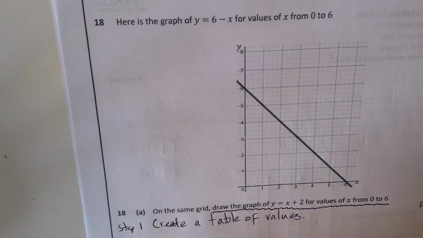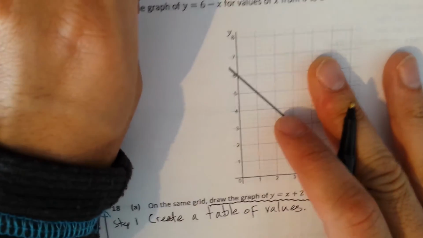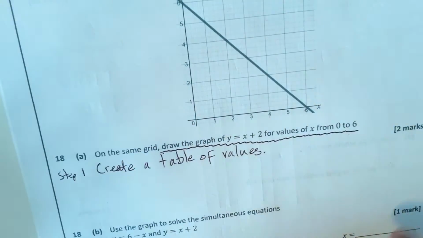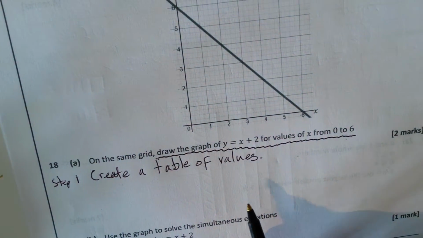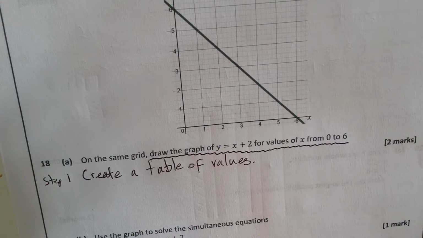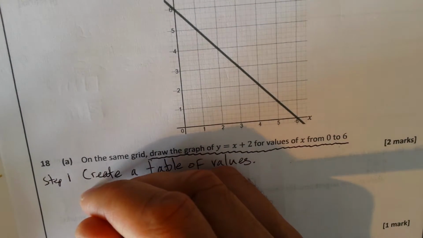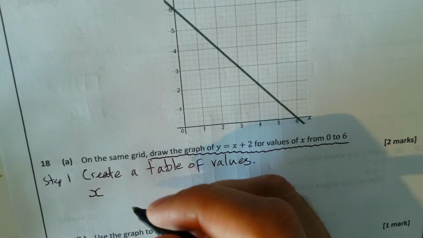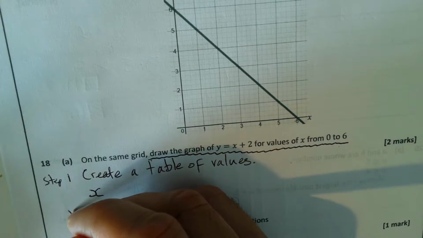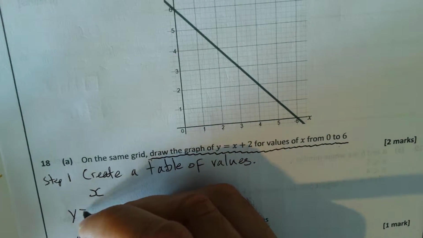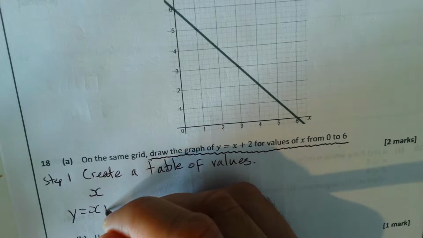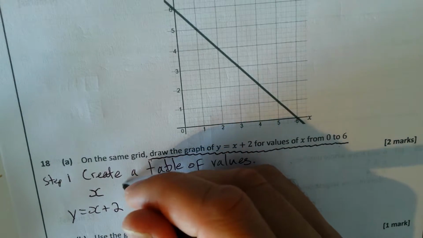So, table of values. How are we going to do that then? Okay, so it says for y equals x plus 2 for values of x from 0 to 6. So this is one of these values of x, and then the y value is simply the x value plus 2 in this case.